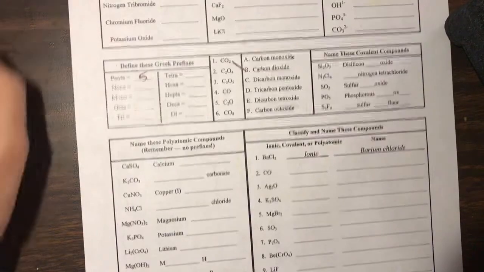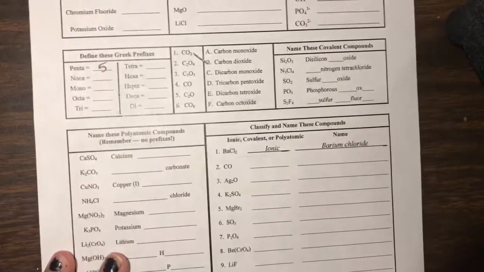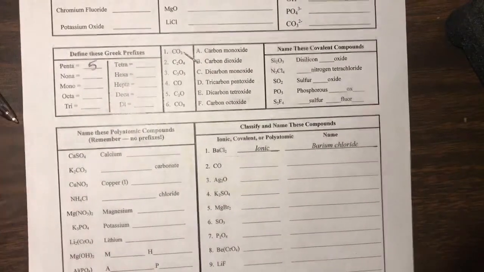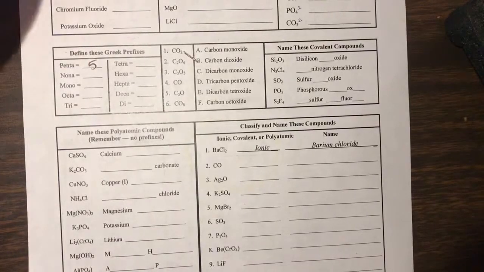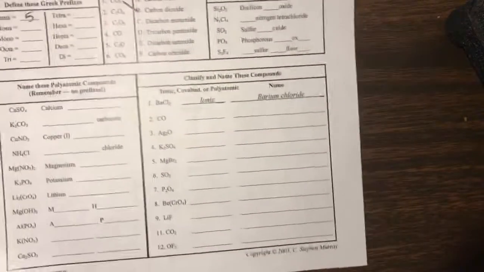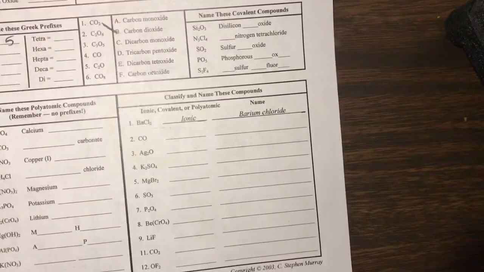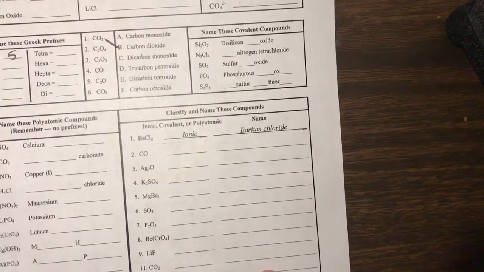Okay, I feel confident that you guys know what to do for the rest of these, okay? So if you have any questions, just let me know. You do need your periodic table. And this is an introduction to covalent. It does not get much harder than this. So we test on this next Friday. Anybody have any questions right now?